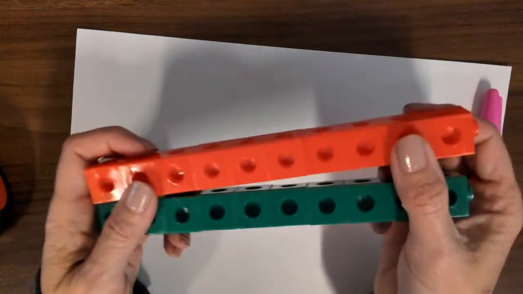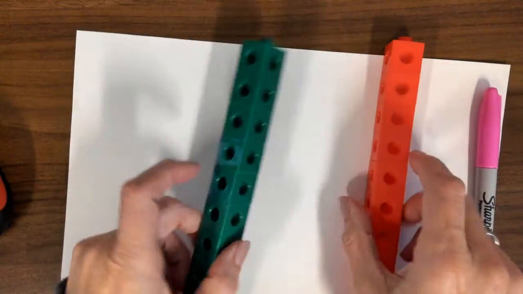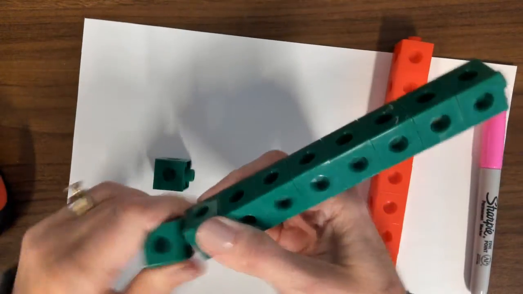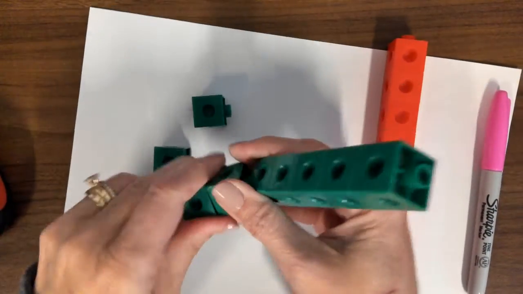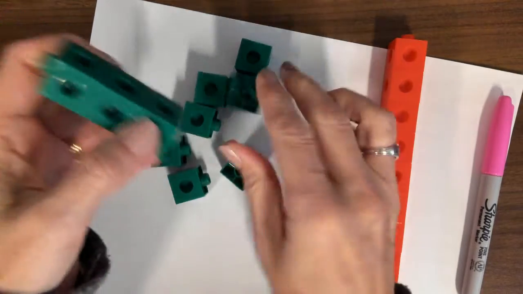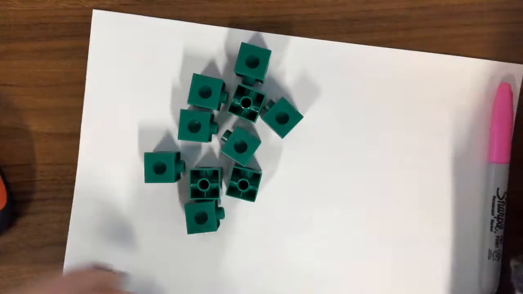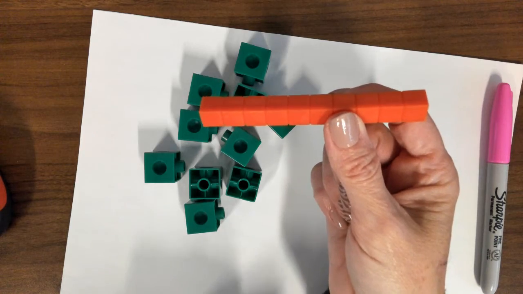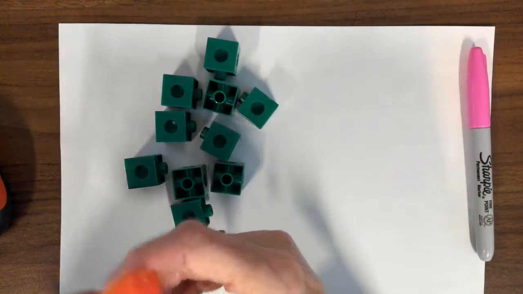So we're going to start by building that with linking cubes and understand that we can put it apart and take it together and prove that it's 10 because there are 10 pieces that we put together. We can't prove that with this, not in the concrete manipulative way that a student needs to be able to see it.